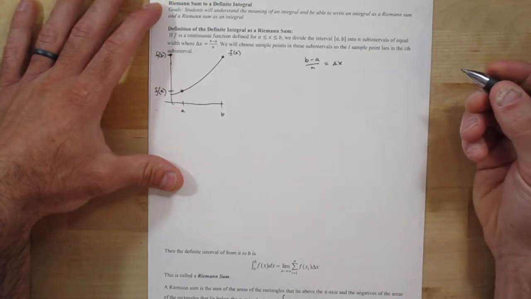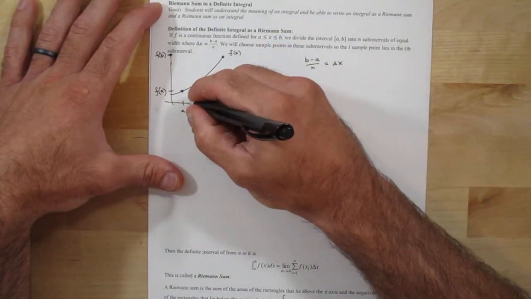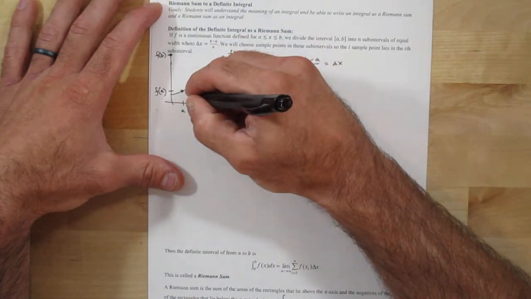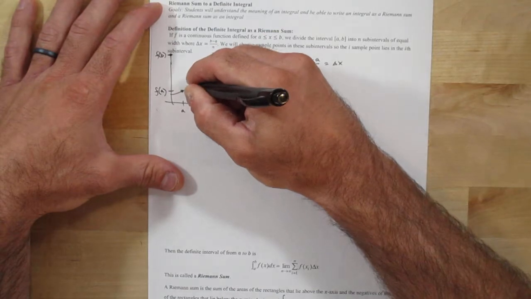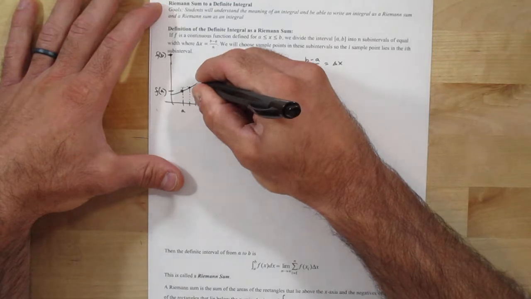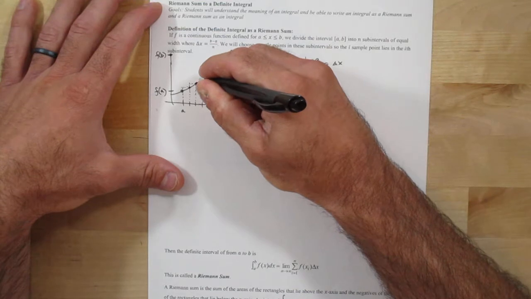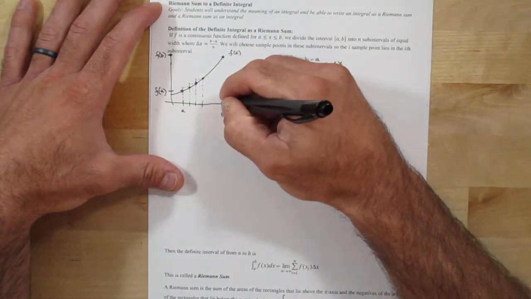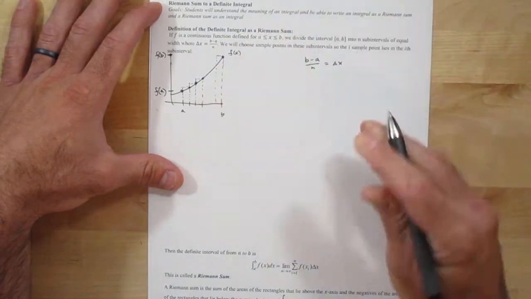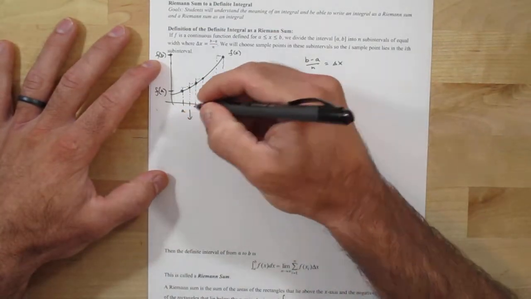Okay, so I'm basically going to split this interval up into n rectangles. I'm just going to draw a few of them. I'm going to draw a rectangle here, and I'm going to do a right Riemann sum. I'm going to draw a second rectangle here, and a third, and that'll continue on until I get to my nth rectangle. Okay, so let's talk about this x value here.